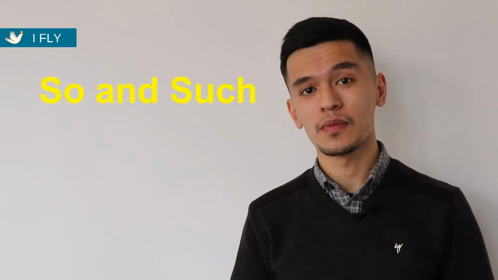Today we are going to look at two small but very important words, and these are so and such. We use these words to add emphasis to our words or sentences in English. We use them to make the meaning of our sentences stronger. The problem that a lot of English learners have with these words is that they don't really understand when to use them. And this is exactly what we're going to learn in today's lesson. So if you guys are ready, then let's get started.